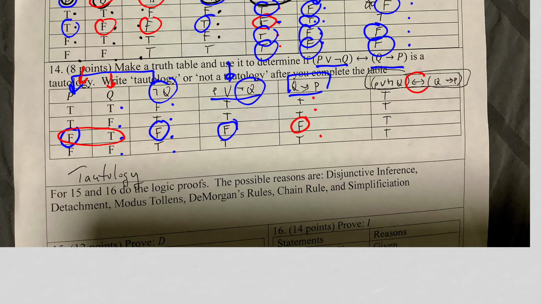And then finally, the biconditional says, are they the same or not? True, true, they're the same. True, true, they're the same. False, false, they're the same. True, true, they're the same. And that's why these are all true, so it is a tautology.